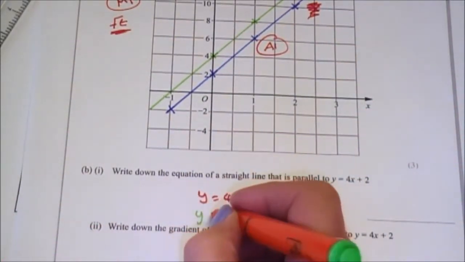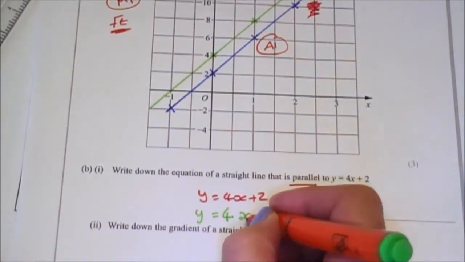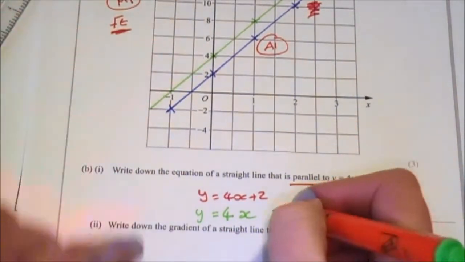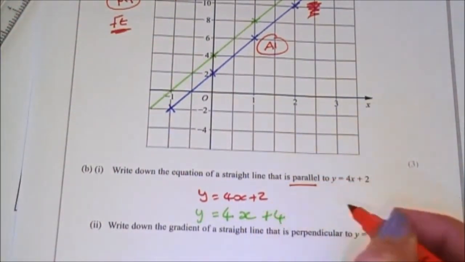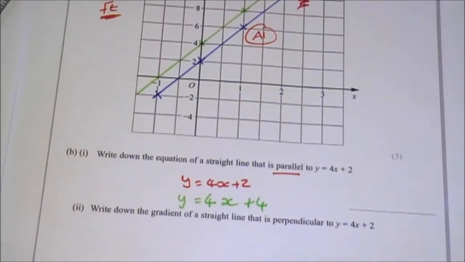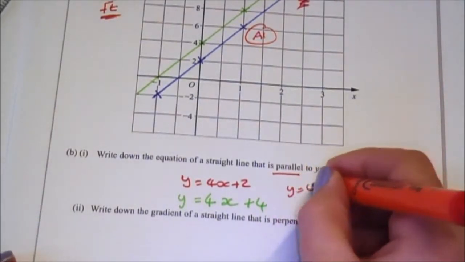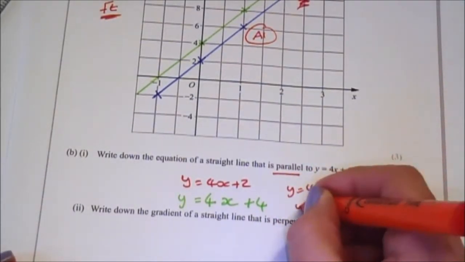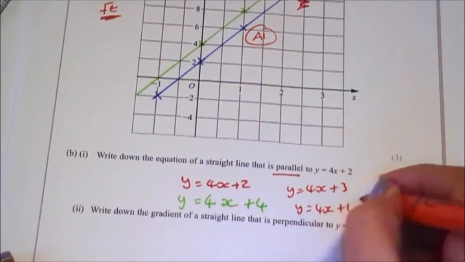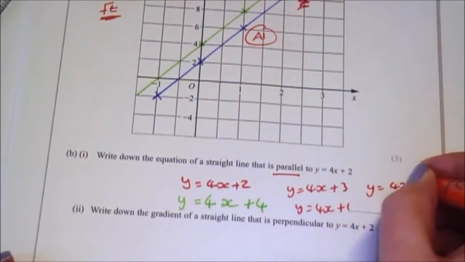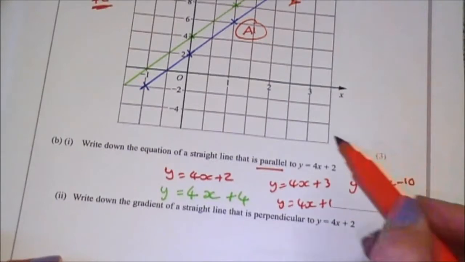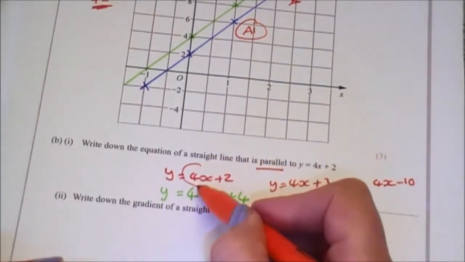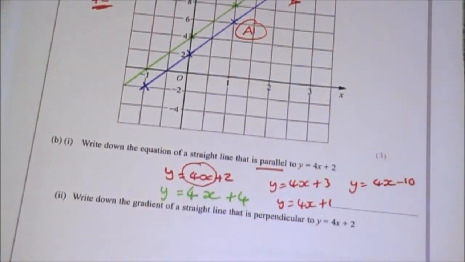And the only thing that's changed, it's still y equals 4x. But I just need to change the end number. I'll say +4. You could have anything. You could have y equals 4x plus 3, y equals 4x plus 1, y equals 4x minus 10, anything. The important thing is that the 4x stays the same.